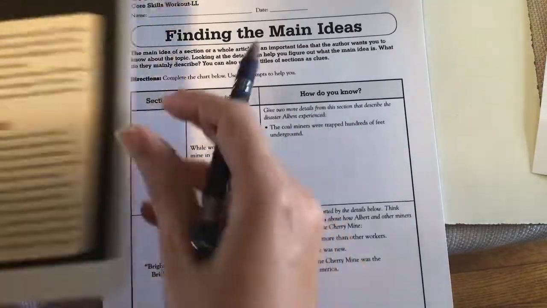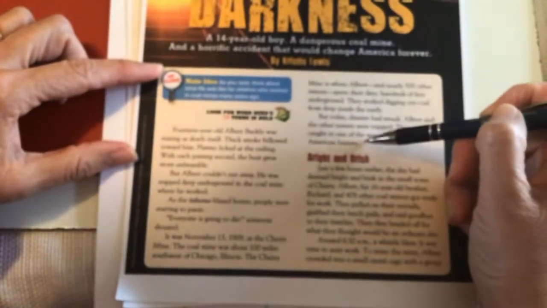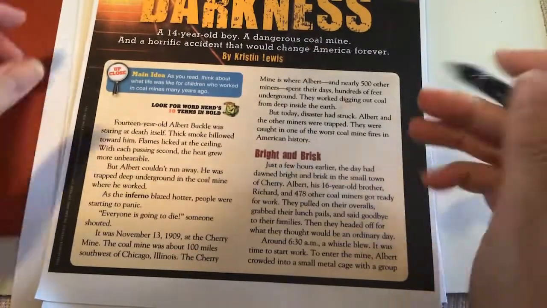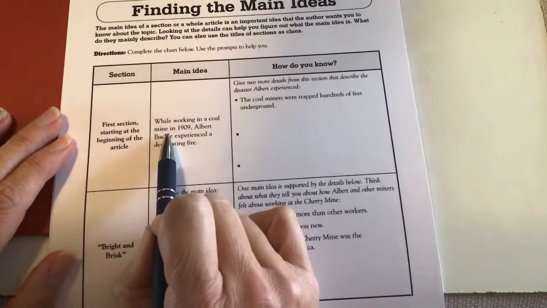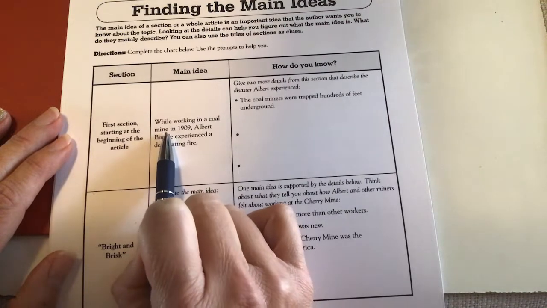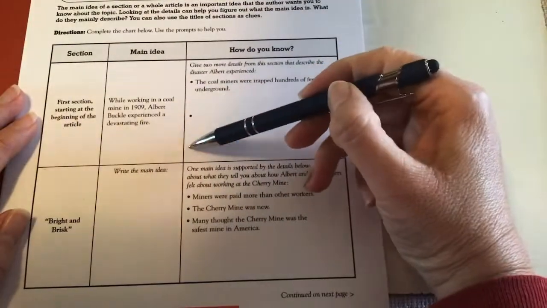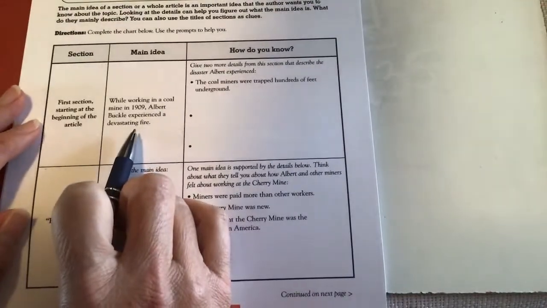So the first section is from here to here. Ooh, that's blurry. Sorry, guys. And that's the first section that's on the worksheet. Okay. So it says, the main idea of this section is, while working in a coal mine in 1909, Albert Buckle experienced a devastating fire. So you're looking for details then that would prove that Albert experienced a devastating fire.